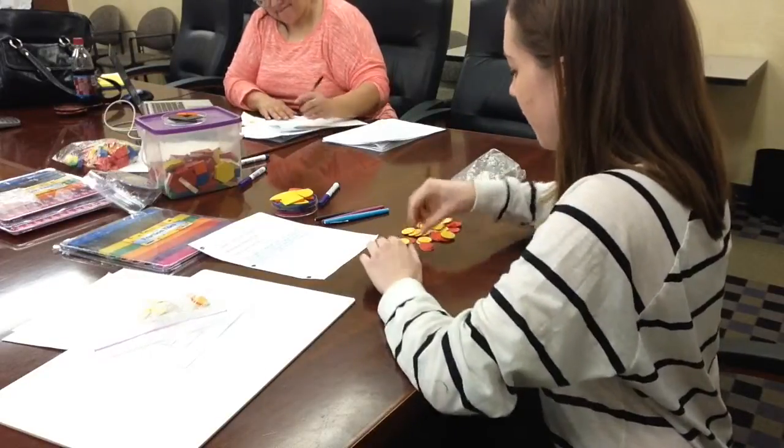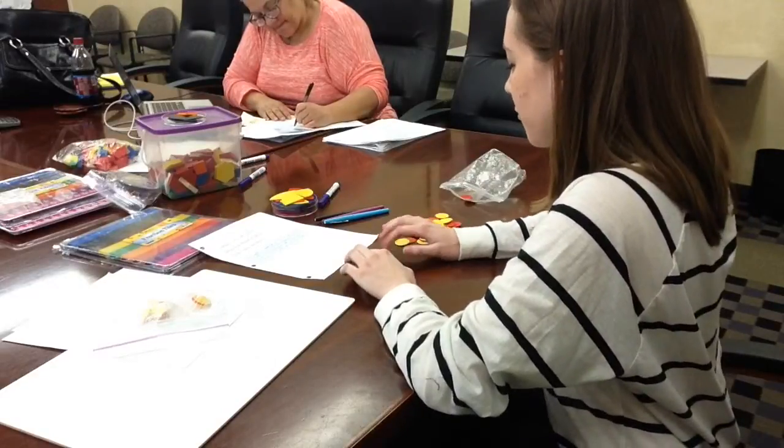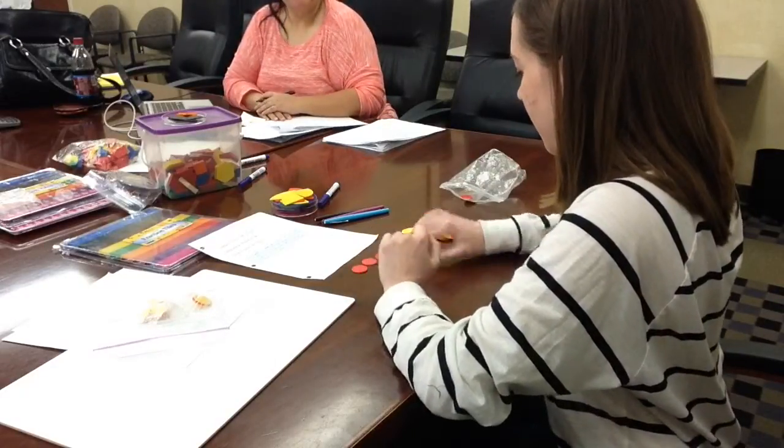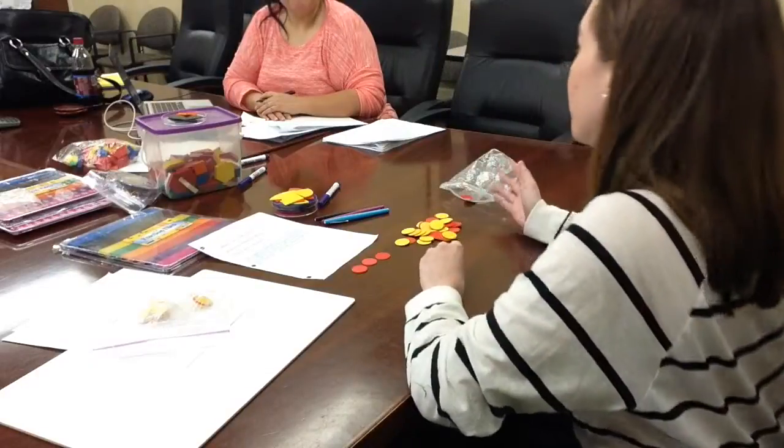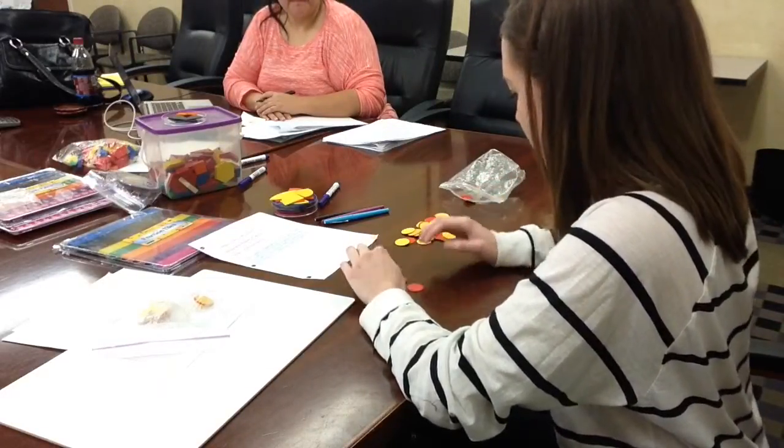And so since we know that we have the fraction 2/3, I'm going to make 3 columns. And then since I know I have the fraction 1/4, I'm going to make 4 rows. 2, 3, 4.